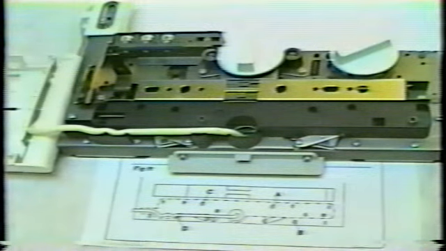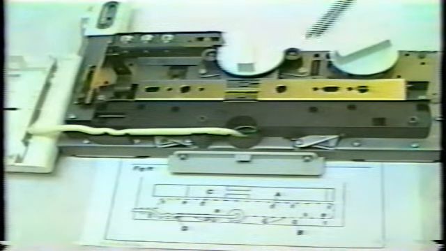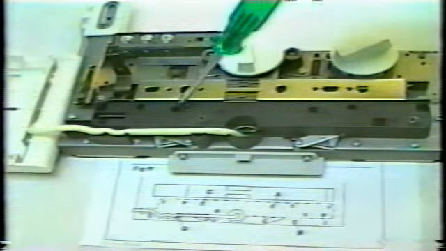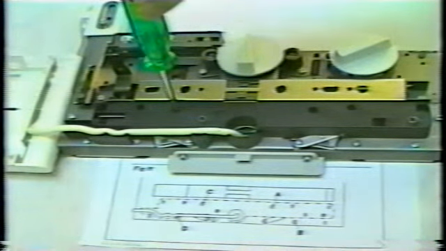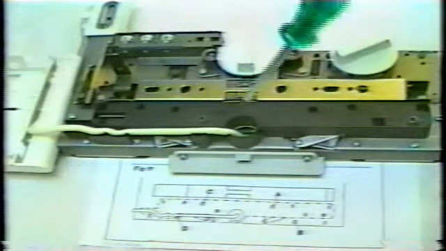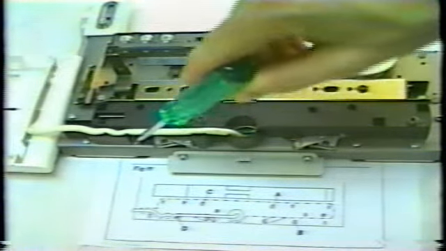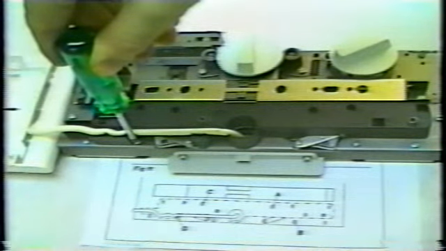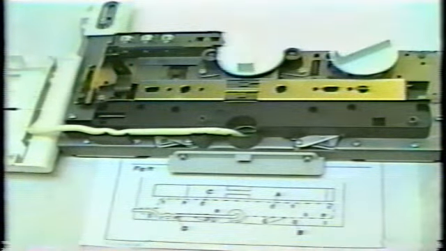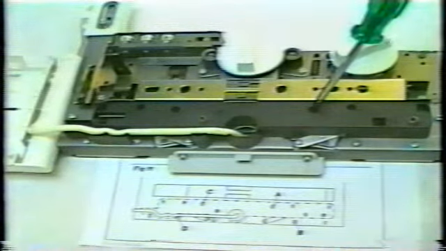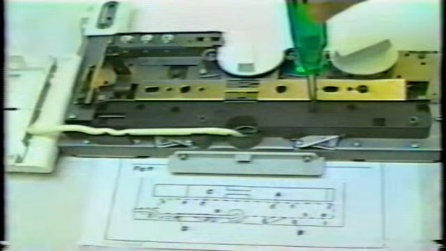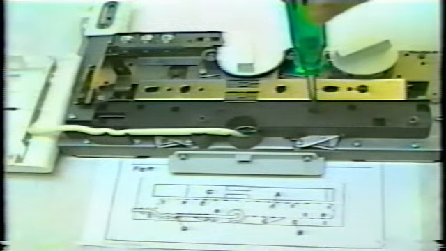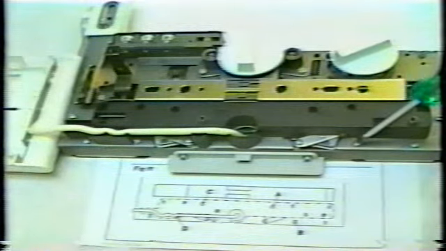Now you can take a look at the screws that we have just shown you as the adjustment screws. You see C and D. C is right there, and D is right there. Here's A. And here's B.